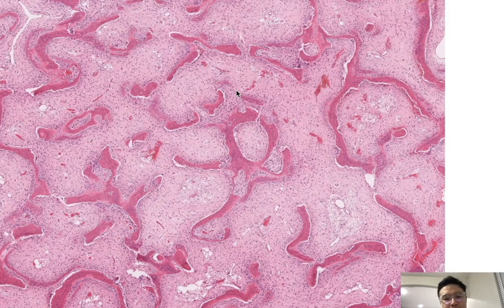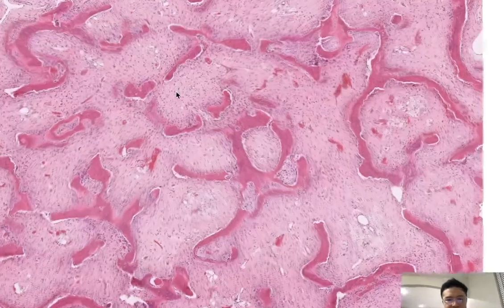The next thing you want to think about is Mazabraud. You get fibrous dysplasia as well as soft tissue myxomas. And that is fibrous dysplasia for today.